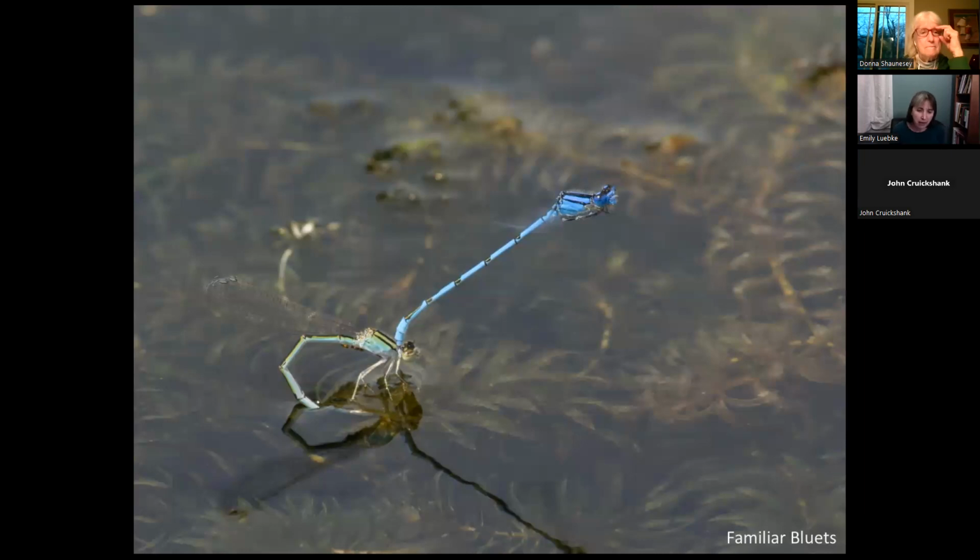Here's a pair of damselflies. The interesting thing about damselflies and certain of our dragonflies, including the darners, which are those large ones, and we saw a swamp darner and the common green darner, they will deposit their eggs directly into vegetation or rotting wood. And so here again, the blue one that's poised up there is the male, and the female has got her abdomen bent so that she can go ahead and deposit eggs into the vegetation there. So these are familiar bluets.